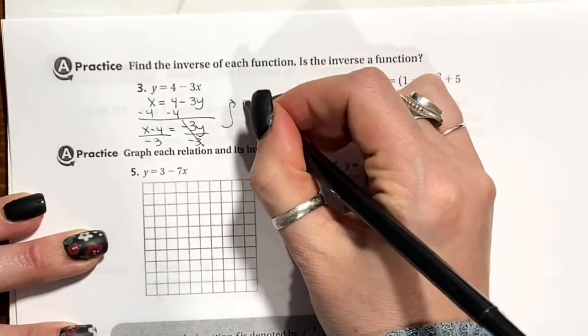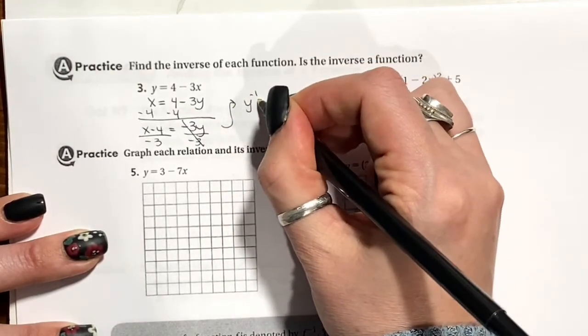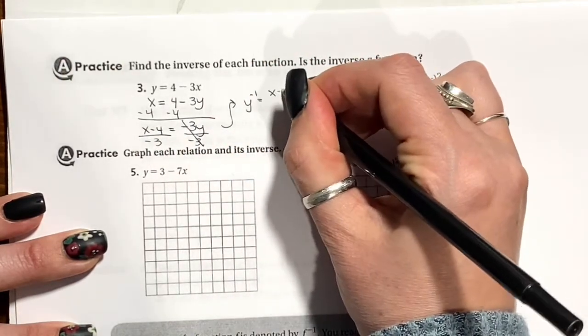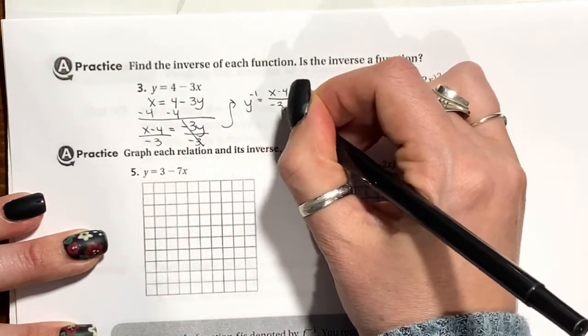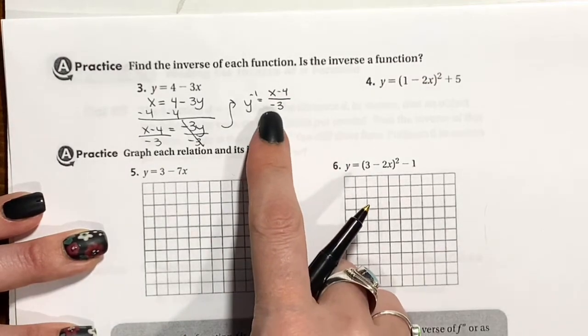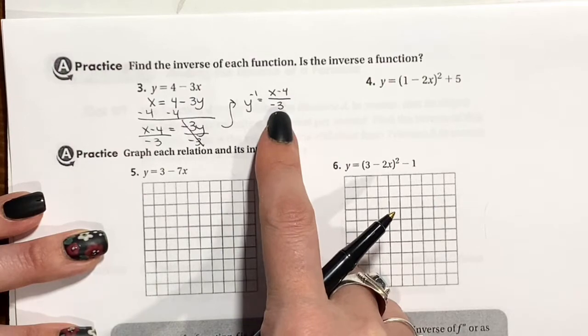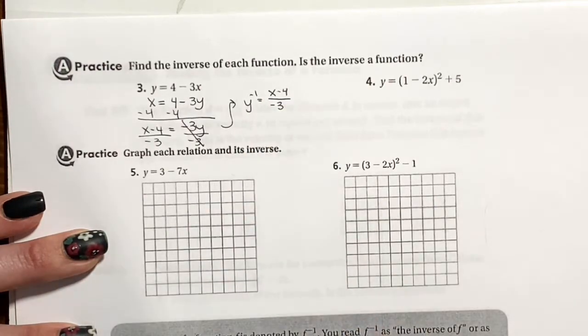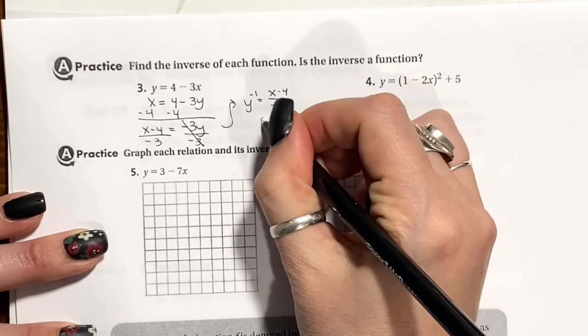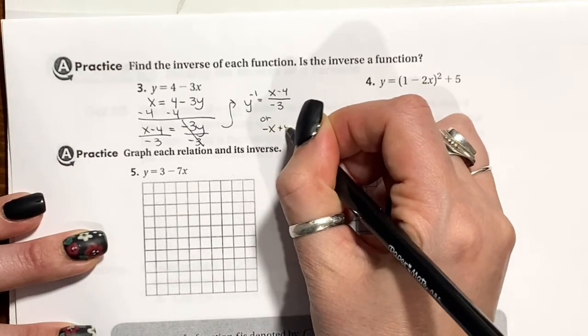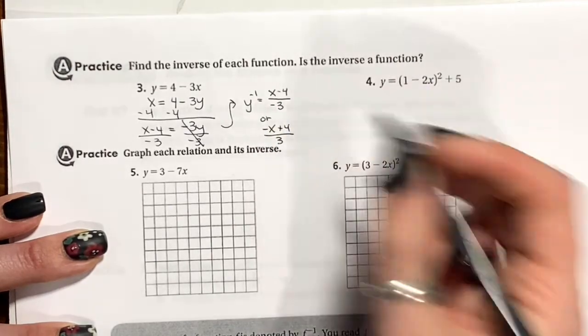And so then we get y inverse equals x minus 4 divided by -3. Or if you don't like that being a -3, you can divide that negative through, which will just switch the signs out of everything. So you could write this also as -x plus 4 over 3.